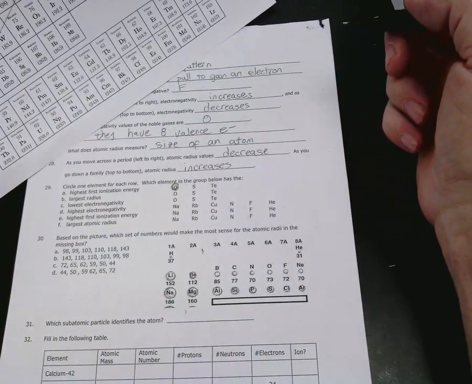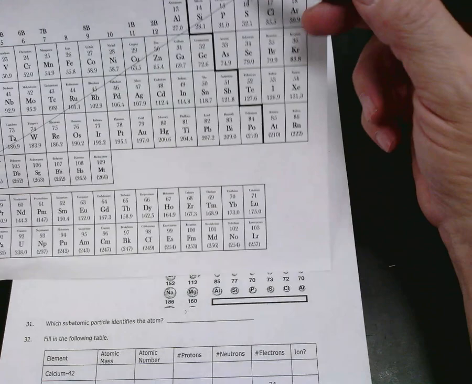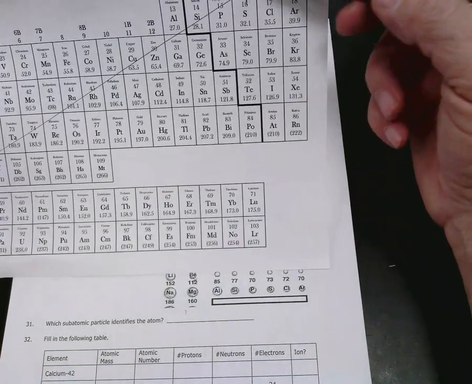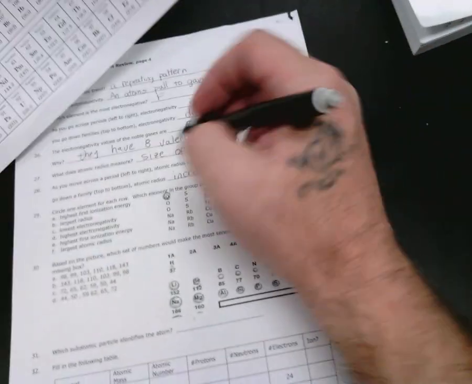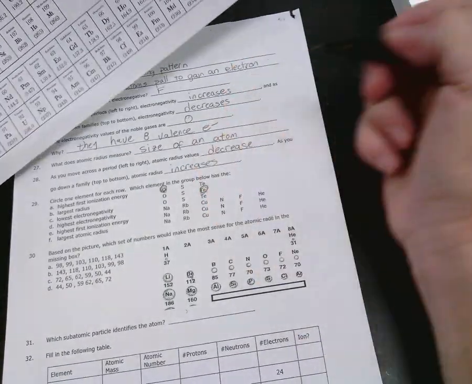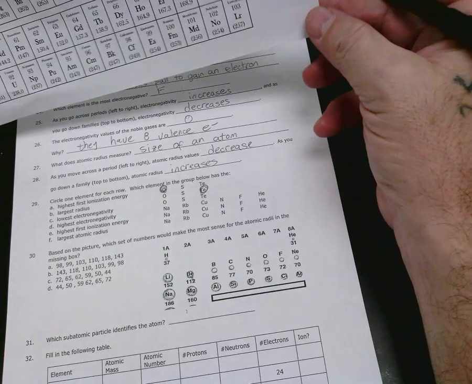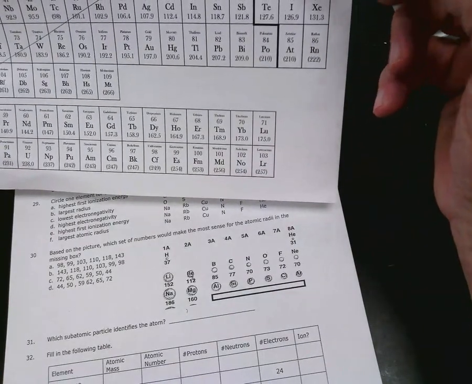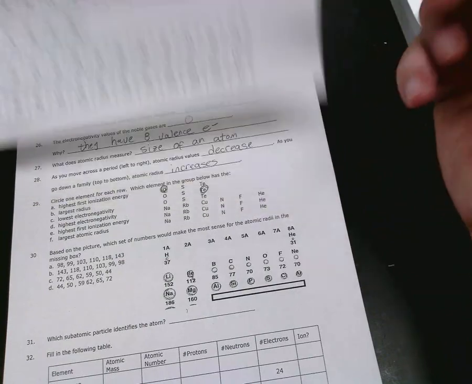The largest radius? Oxygen, sulfur, and tellurium. That trend is down and to the left, so whatever's on bottom is going to have the largest radius. Tellurium. Lowest electronegativity? Well, electronegativity is up and to the right. So if I want the lowest between oxygen, sulfur, and tellurium, it's tellurium.